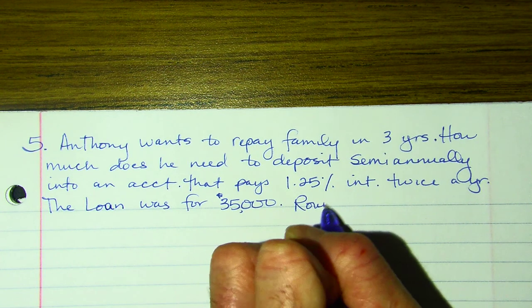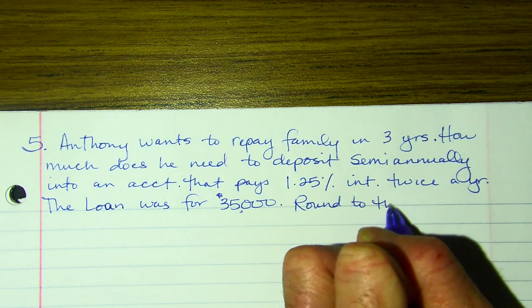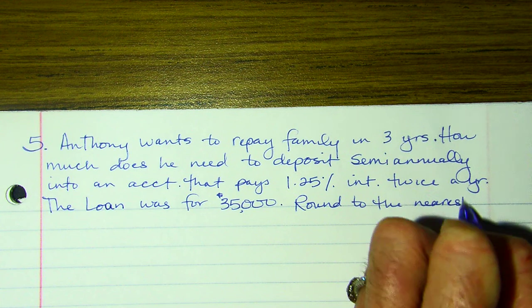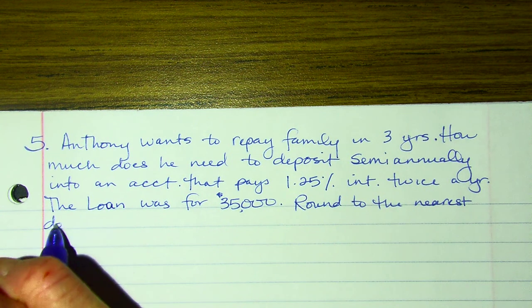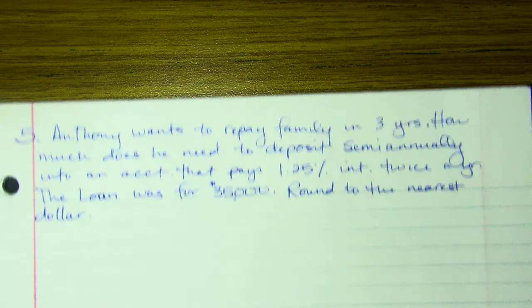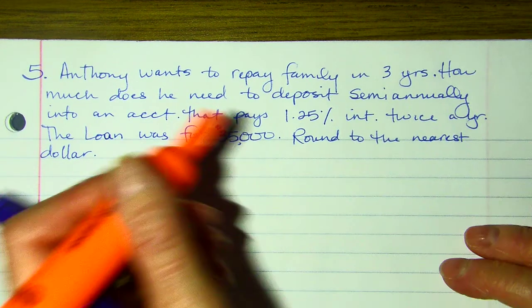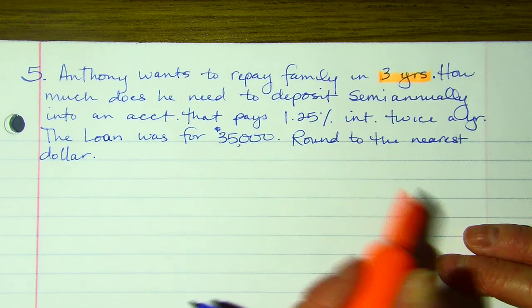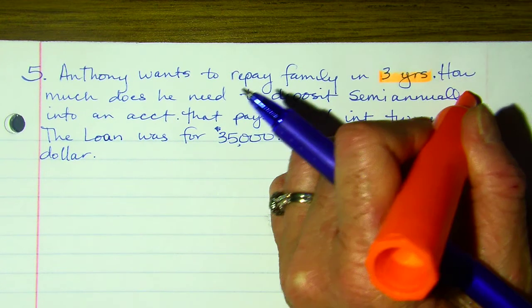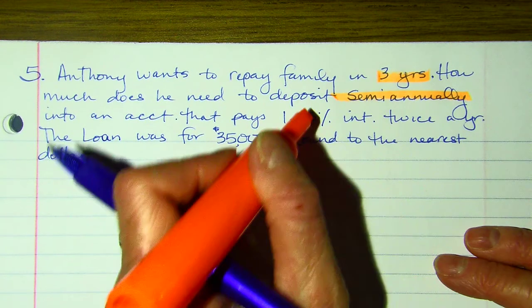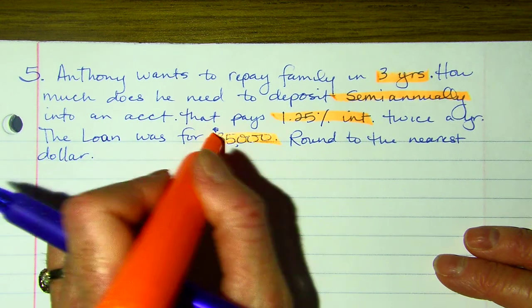Round to the nearest dollar. All right, so he wants to pay his family back in 3 years. It said that he wants to deposit semi-annually. Here's my interest rate, and here's the loan.